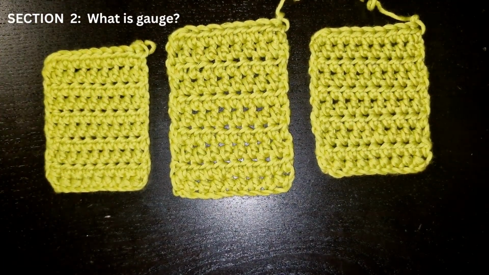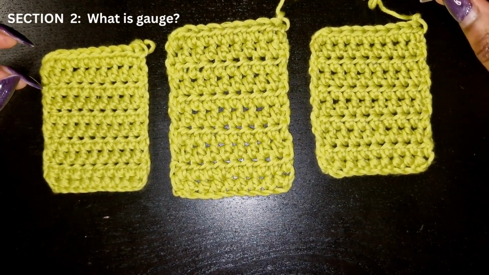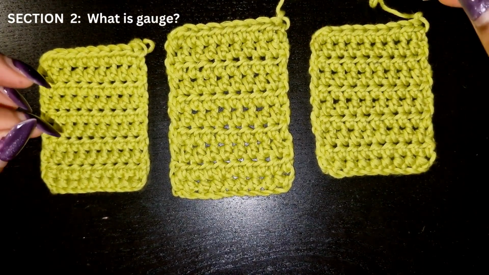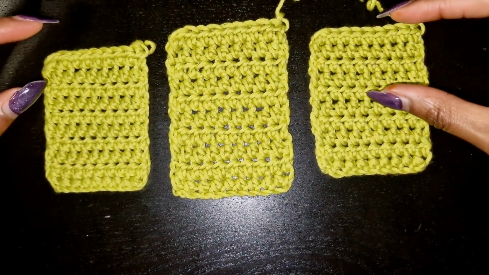Now, what is gauge? Gauge describes how many stitches and rows fit into a certain measurement, usually something like 10 centimeters or 4 inches.